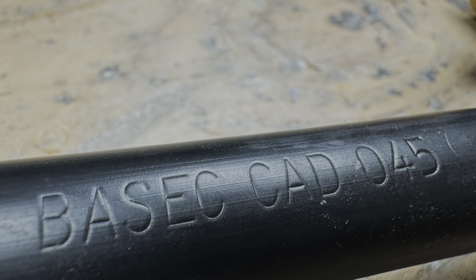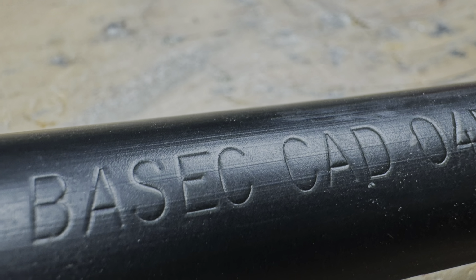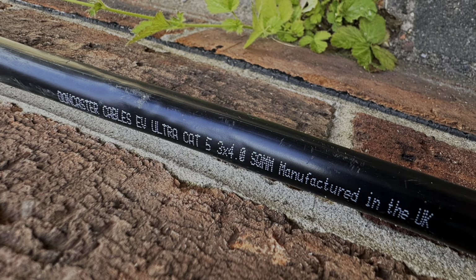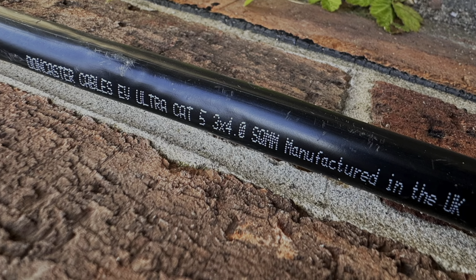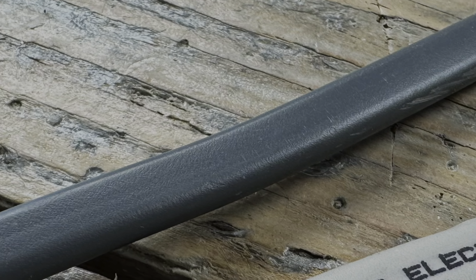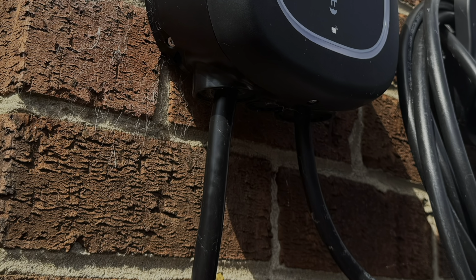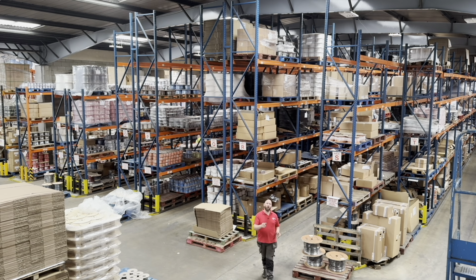So although this cable is BASEC approved and a great solution if you are running power and data to a wiring accessory, it doesn't have a British standard number like PVC flat twin and earth cable. So why can we still use it? Well, I'll be answering that question and more in the next and final video on cables, made in association with Doncaster Cables.